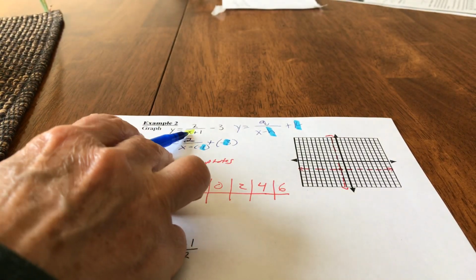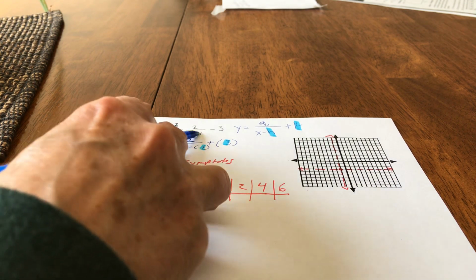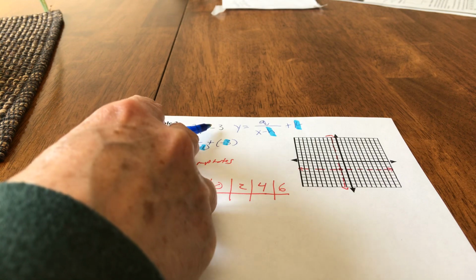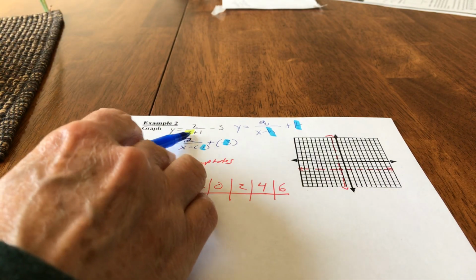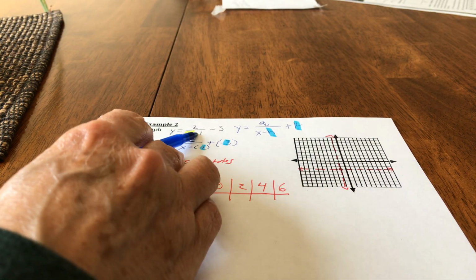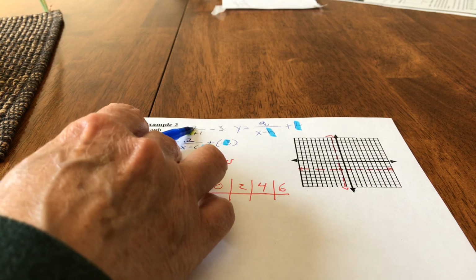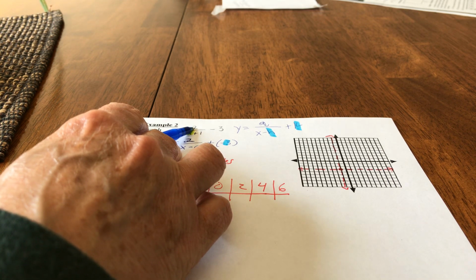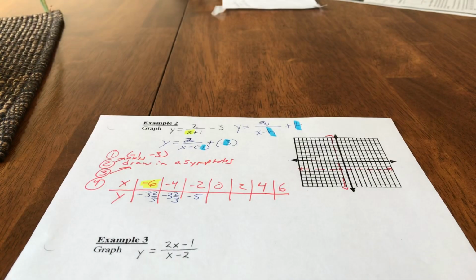-4, it's going right here. -4 plus 1 is a -3. Makes this a -2/3. Take away 3, -3 2/3. -2 plus 1 is a -1. So 2 over -1 is a -2. -2 minus 3 is a -5.